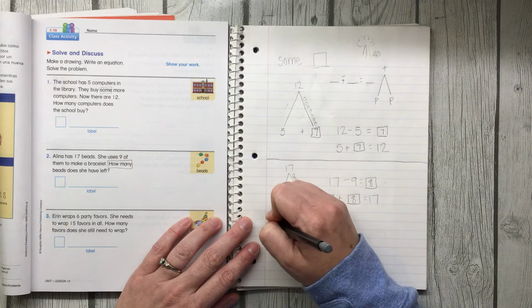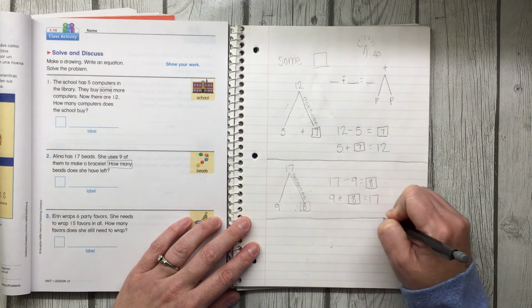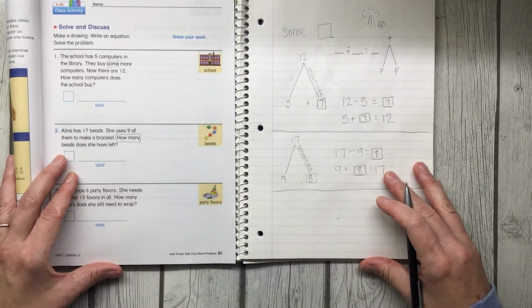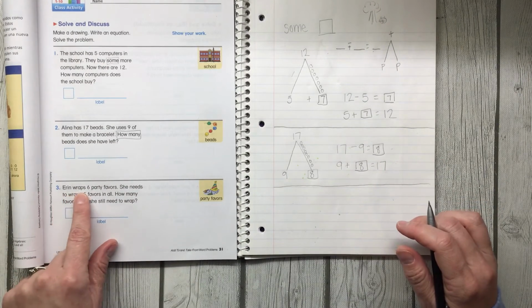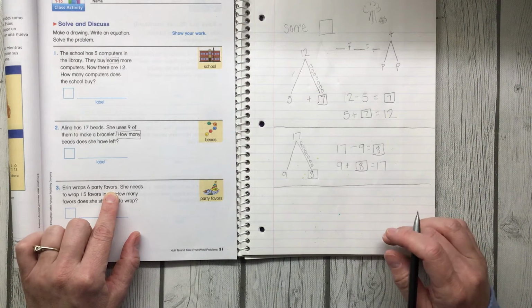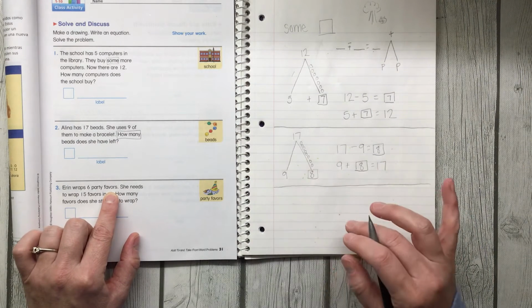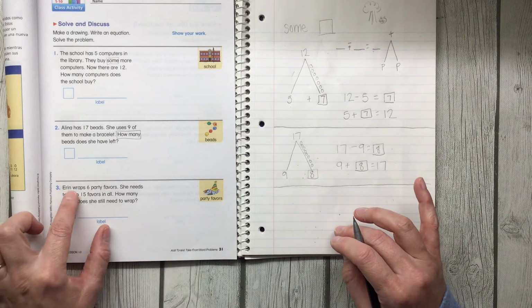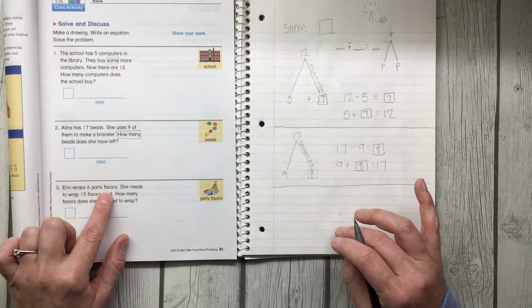I think we can finish this last one right here. Let's read this one together. Aaron wraps 6 party favors. Party favors are the present that you give to somebody who comes to your party. So if you're wondering what party favors are, Aaron wraps 6 party favors.